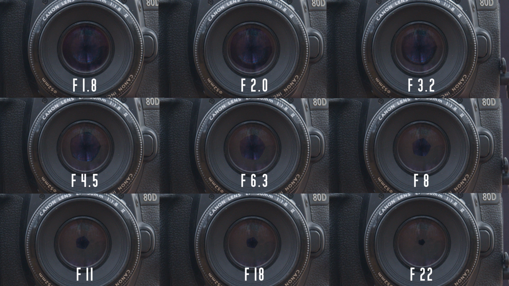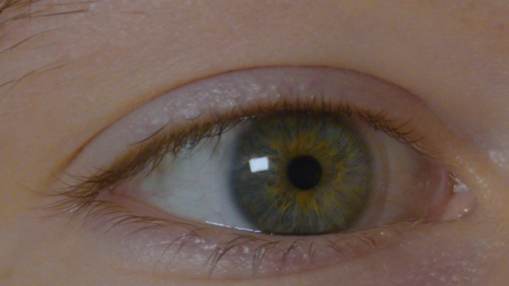This is similar to how the pupil of an eye works. When it's dark, the pupil opens wide, and when it's bright, the pupil closes down. A low aperture number is characterized by a shallow depth of field, and a high aperture number is characterized by deep depth of field.